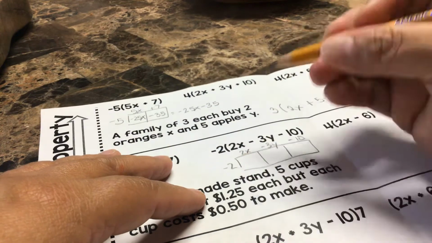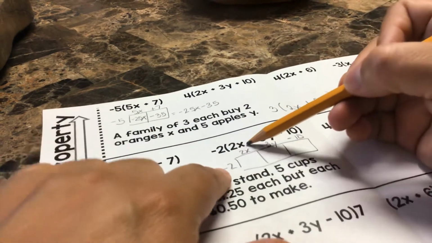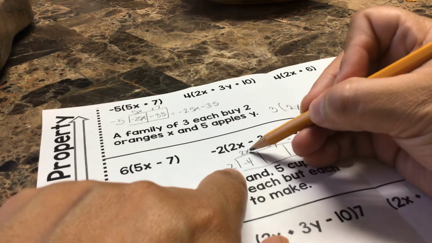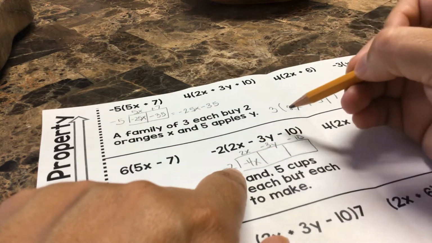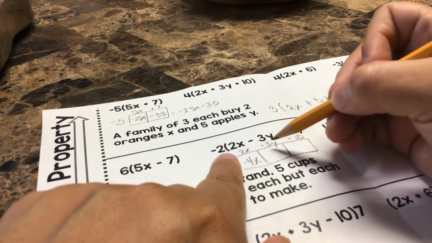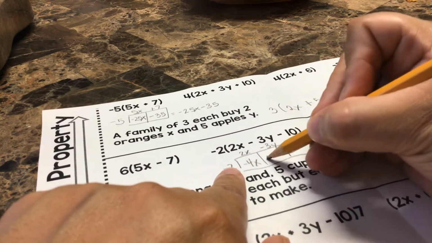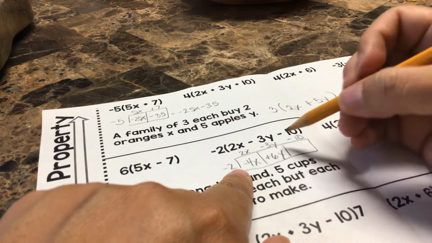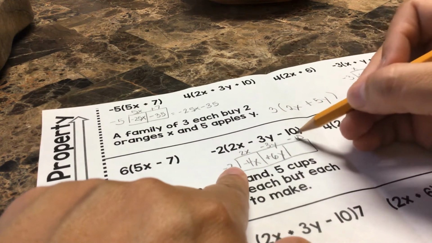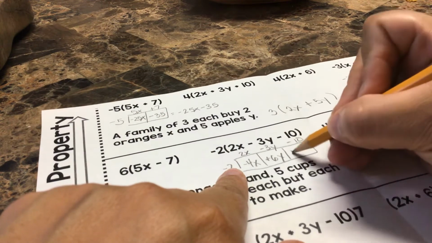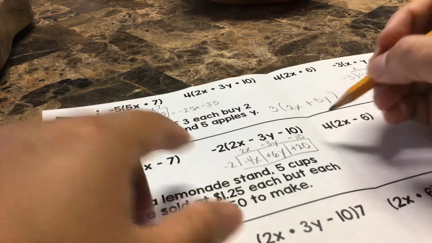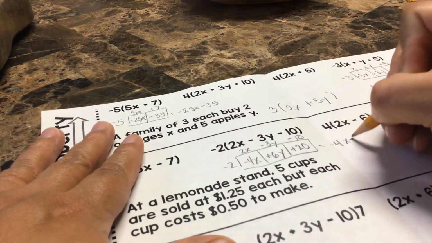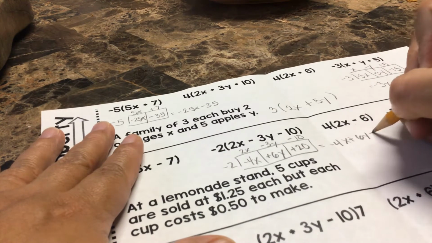And I got a negative 2. Negative 2 times 2 is a negative 4. And then when we write the multiplication of x, we just write it right next to it, x. Negative 3 times a negative 2 is a positive 6. When we multiply by y, we just write it next to it. Negative 2 times negative 10 is a positive 20. That means that your final answer is negative 4x plus 6y plus 20.